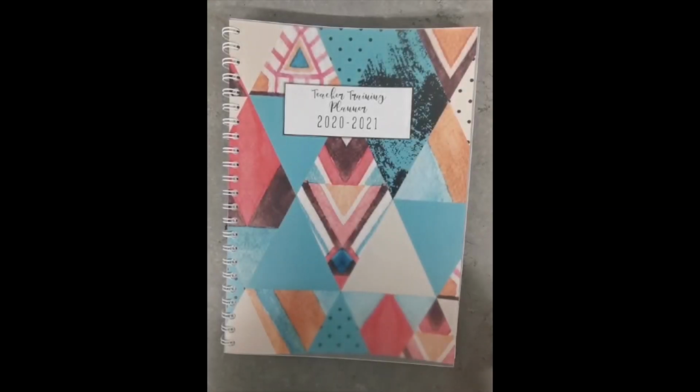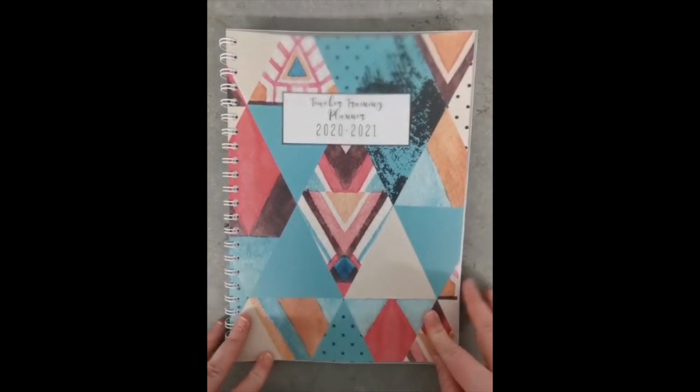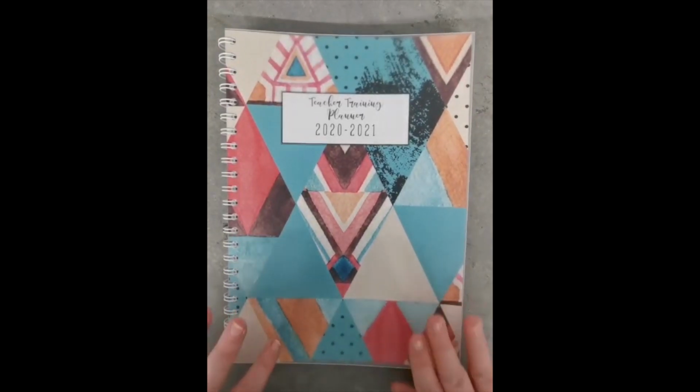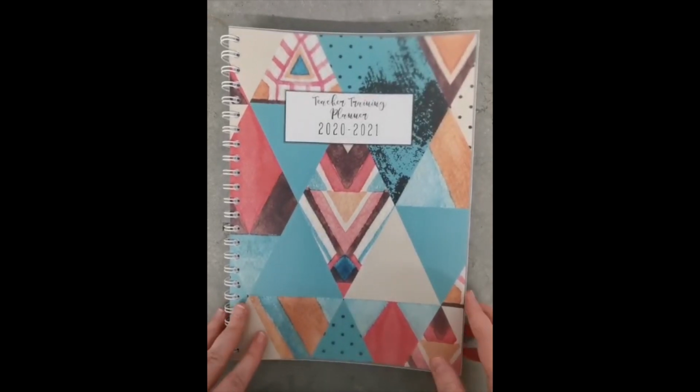I'm going to talk you through the teacher training planner. So I've got in front of me one that is a 24-week planner, so that I can show you exactly how the sections are laid out for those who are not sure whether they should be getting a full teacher planner or whether they should just get a normal teacher training planner.